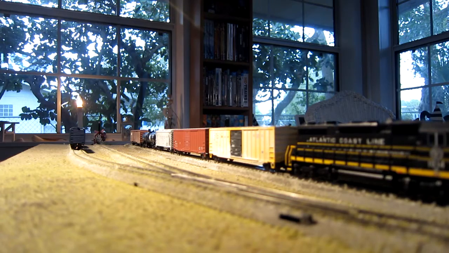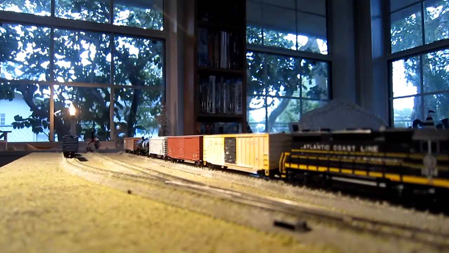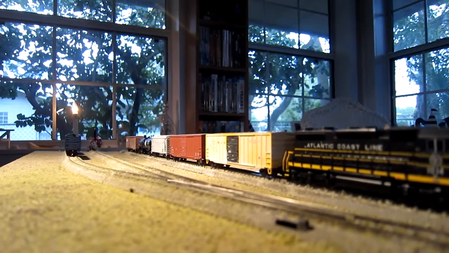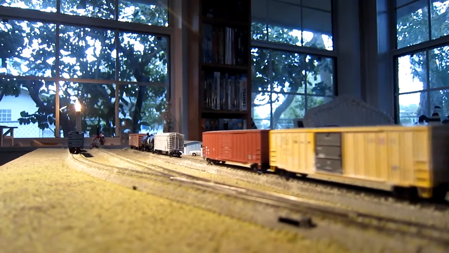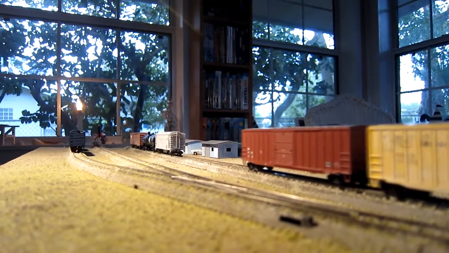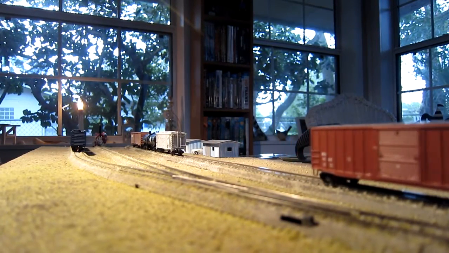And that is that a nice slow yard speed would be 1 second per 10 feet of car. So if you have a 50-foot car and the front of the train passes by a point, the rear of the train should pass by 5 seconds later.